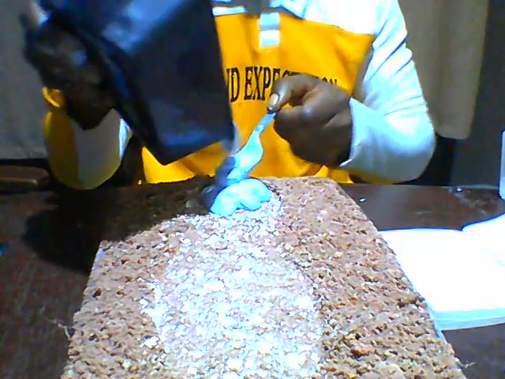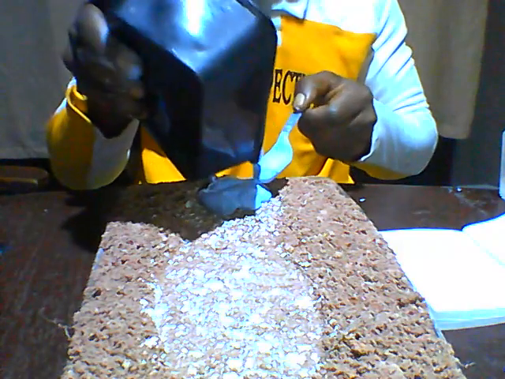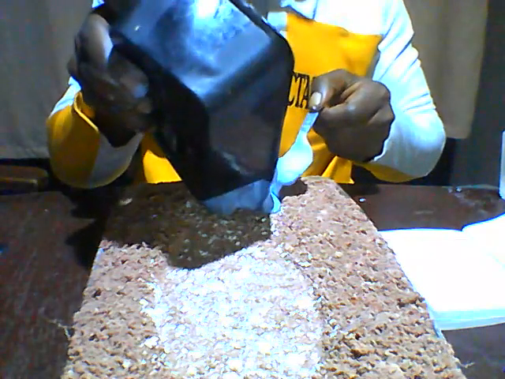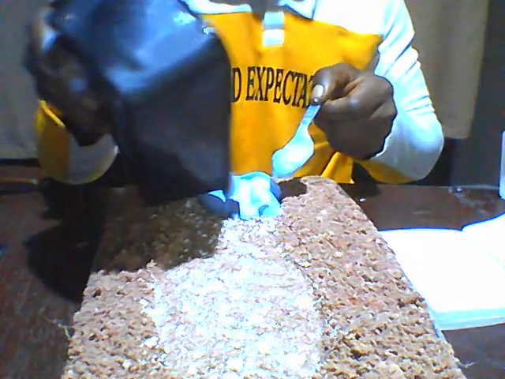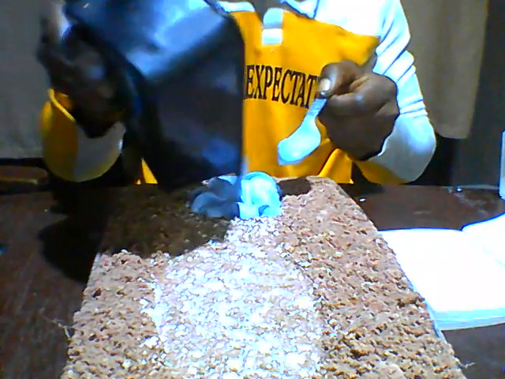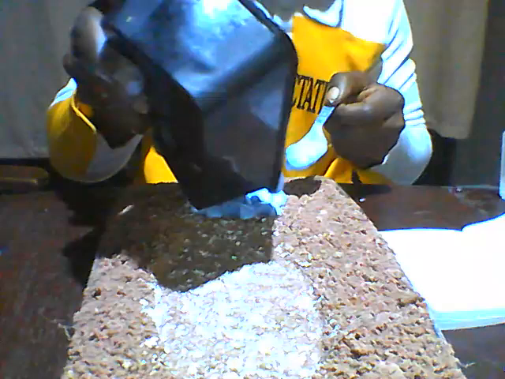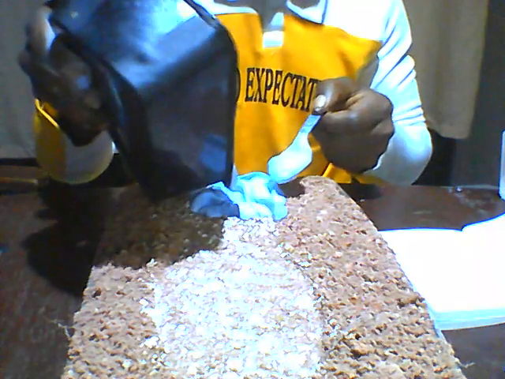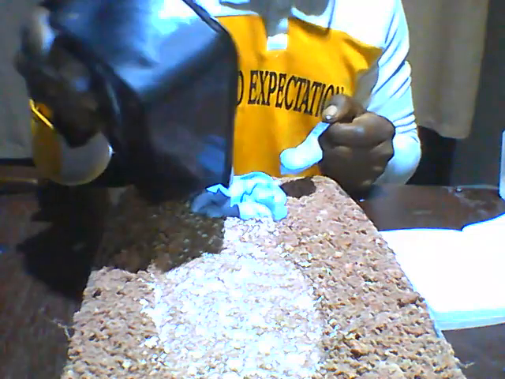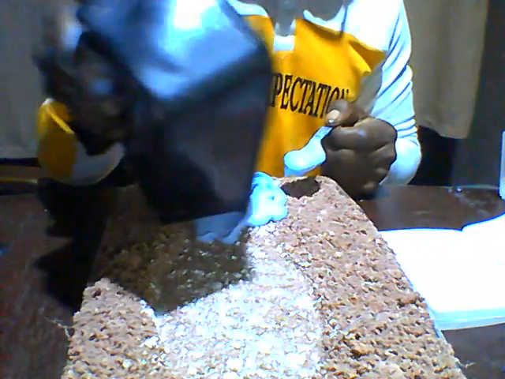Use it to guide it as it's dropping on it, from one side to the other.